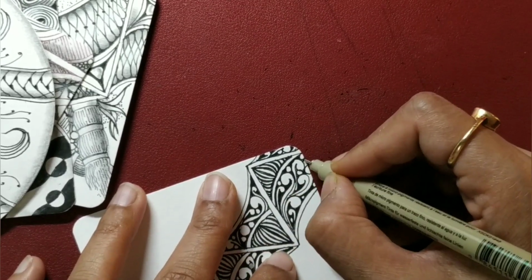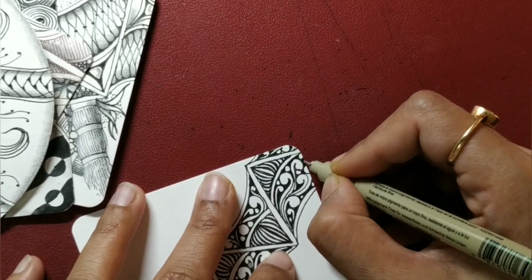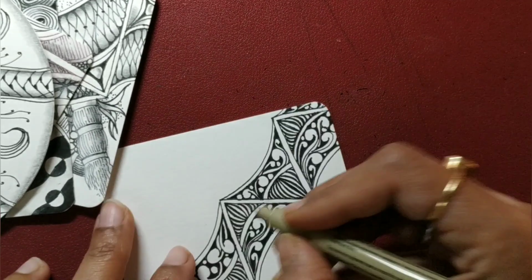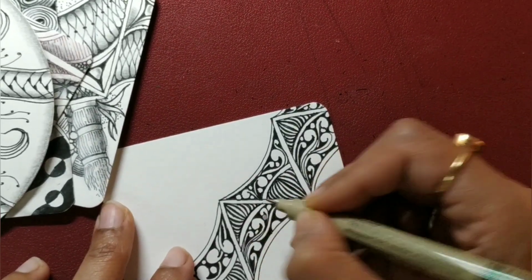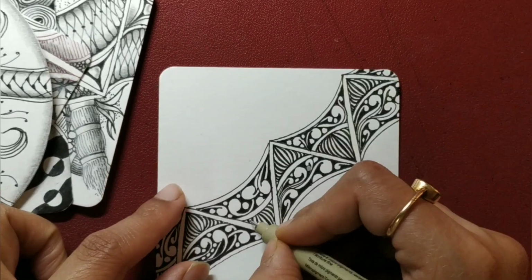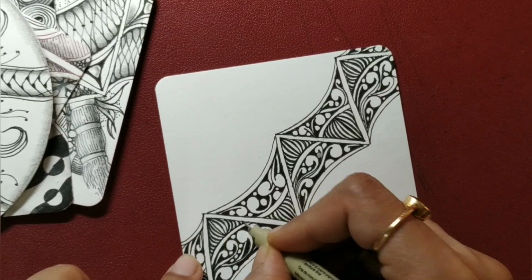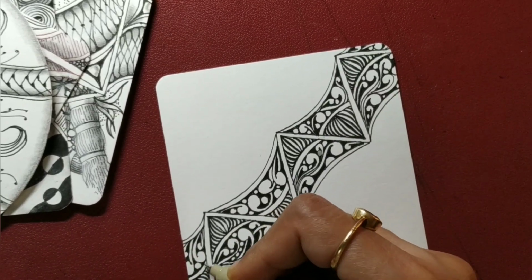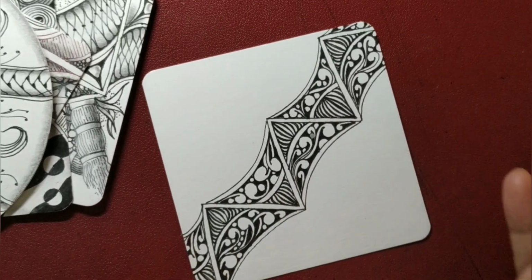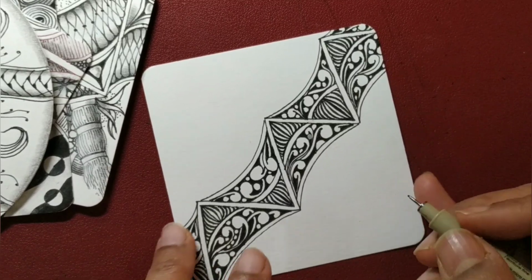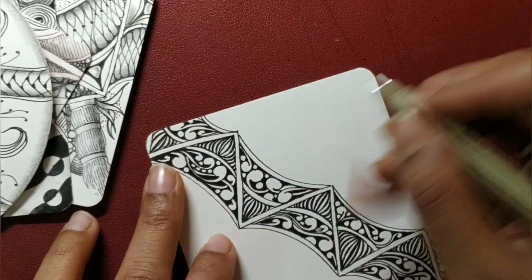That's it. I think we are done. Redefine some lines here and there. Yeah, right. So that's our tangle. Now moving on to the rest of the tile.